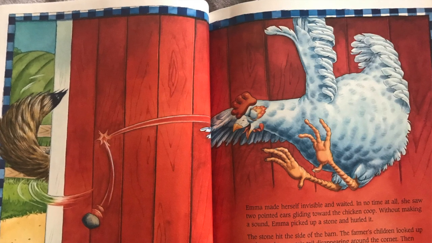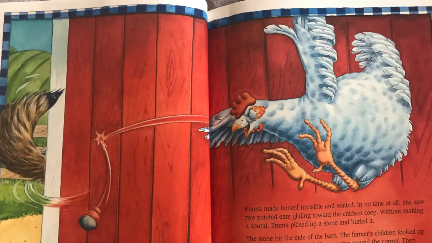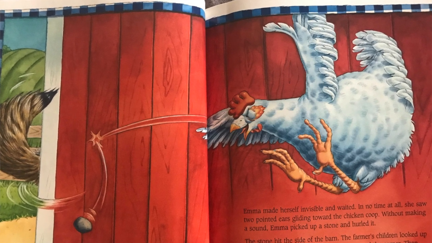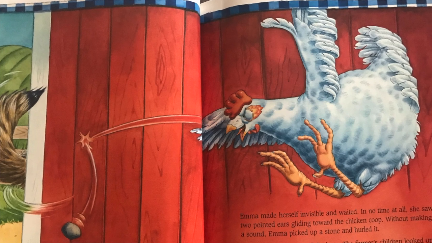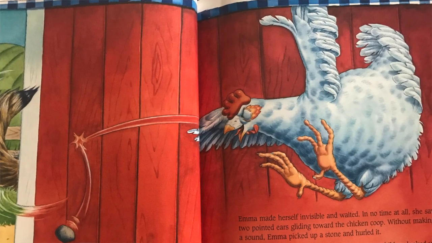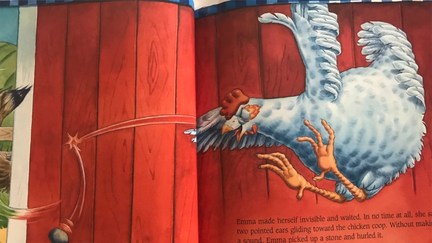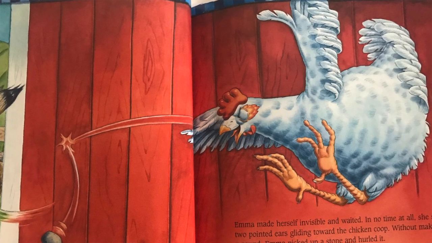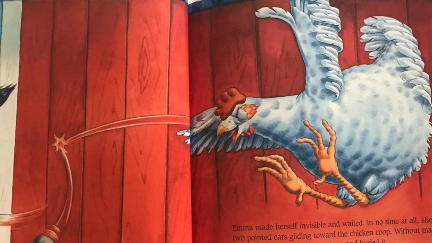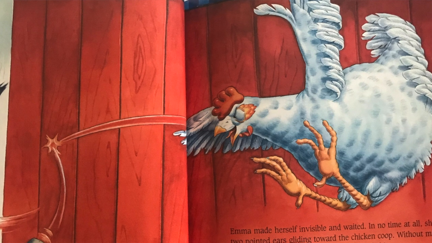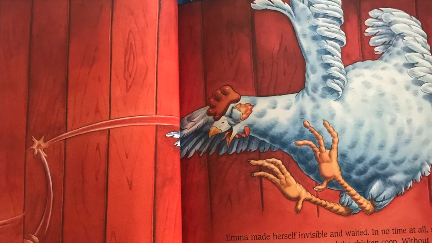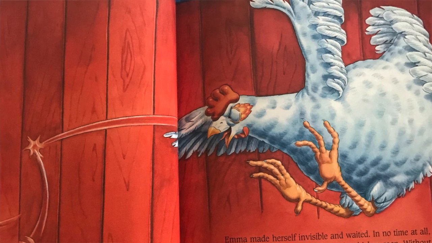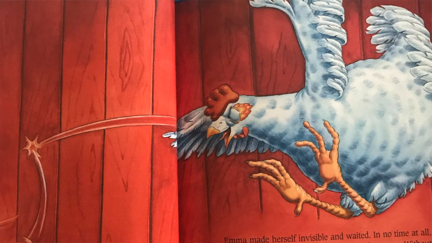In no time at all, she saw two pointed ears gliding towards the chicken coop. Without making a sound, Emma picked up a stone and hurled it. The stone hit the side of the barn. The farmer's children looked up and saw the coyote's tail disappearing around the corner. Then they saw Emma. "Good girl, Emma," they cheered. "But you better watch out. Coyotes are smarter than chickens." "Talk, talk, talk, talk, talk," Emma chuckled.